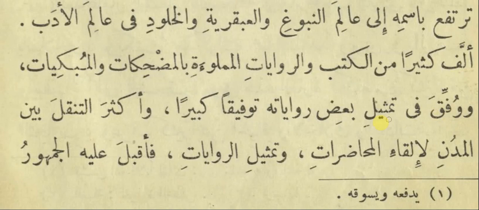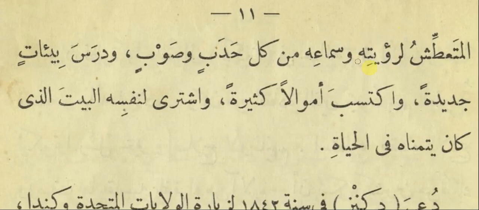And he was successful in acting these novels, some of these novels, and had great success in that. And he traveled a lot between cities to give lectures and act these novels. So the public were thirsty to see him and hear him from everywhere. And he studied new environments. واكتسب أموالا كثيرا. He gained a lot of money and bought for himself a house that he always wished for in his life.